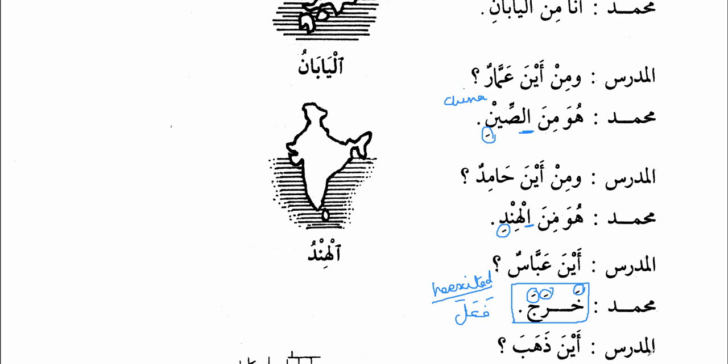Mudarris says, Aina dhahaba, meaning where did he go? Dhahaba is also a past tense. How do you know? Fatha, fatha, and fatha. It is the same scale as kharaja. So dhahaba means he went. He went away.